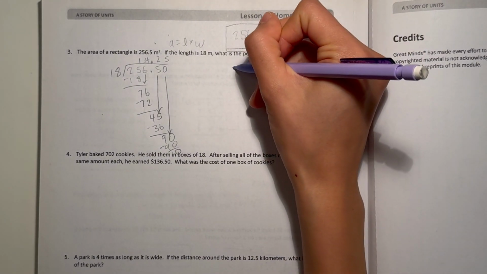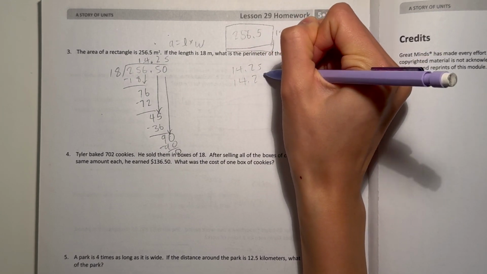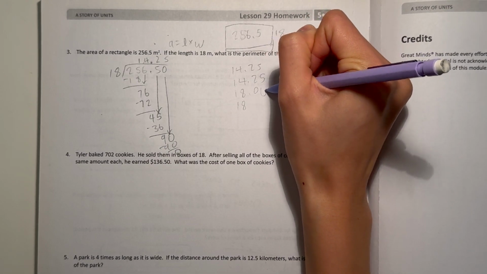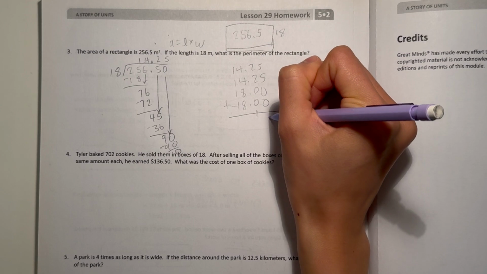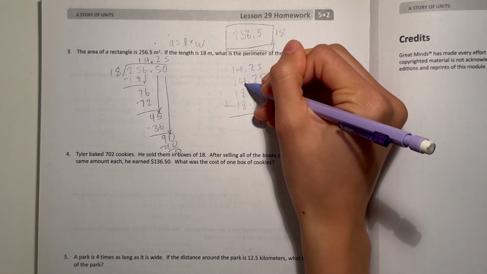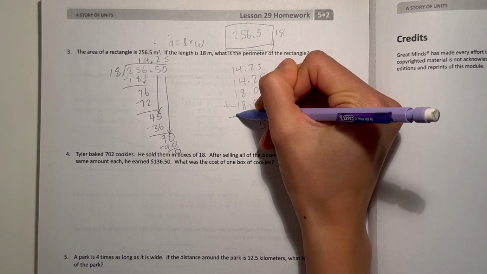We just have 14.25 plus 14.25 plus 18 plus 18. Right. Add all together. 5 plus 5 is 10. 2 plus 2 is 4 plus 1 is 5. 4 plus 4 is 8. Plus 8 is 16. Plus 8 again is 24.